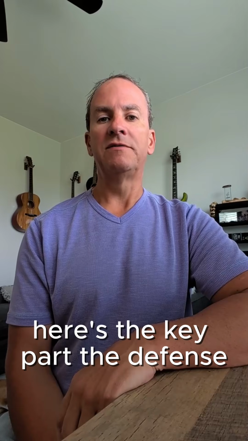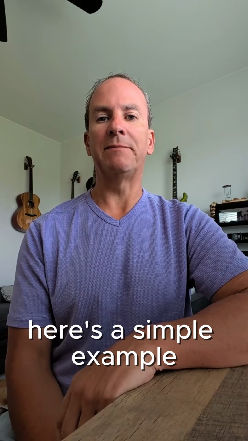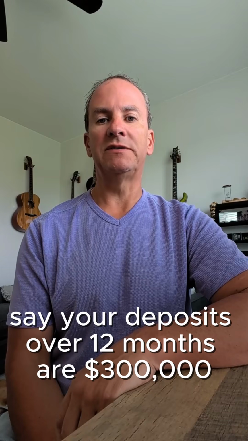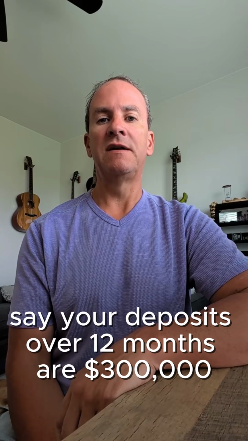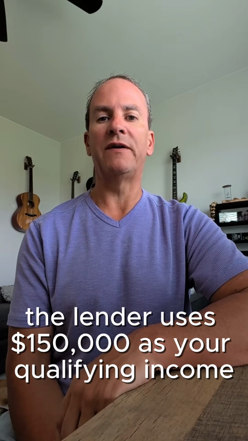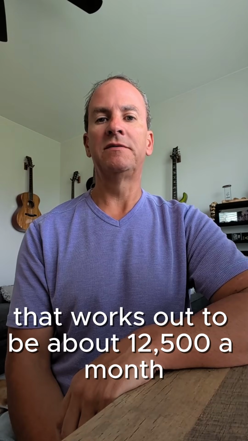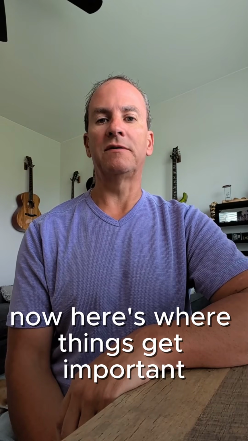Here's the key part. The default expense factor is 50%. Here's a simple example. Say your deposits over 12 months are $300,000. At a 50% expense factor, the lender uses $150,000 as your qualifying income. That works out to be about $12,500 a month. Now here's where things get important.